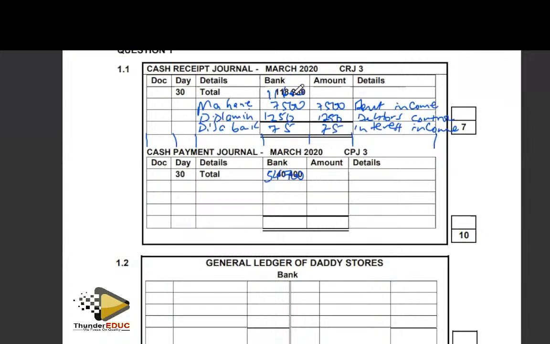We are going to do what? Yes, we have to add up the totals. I'm adding up here. I have to add up here.